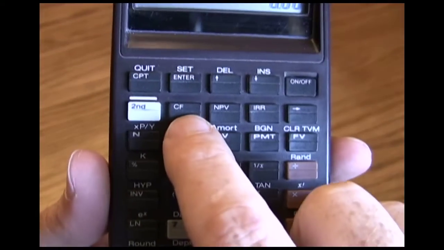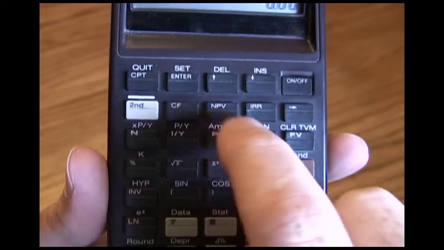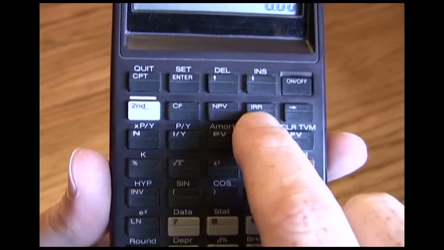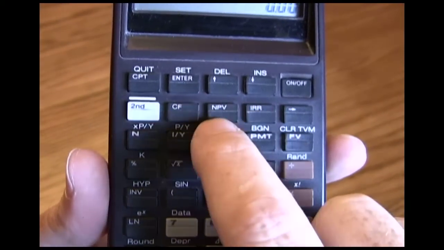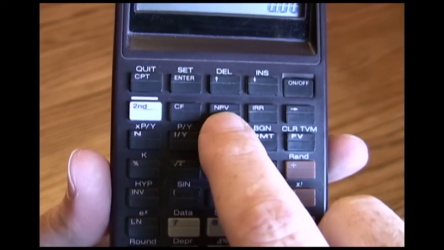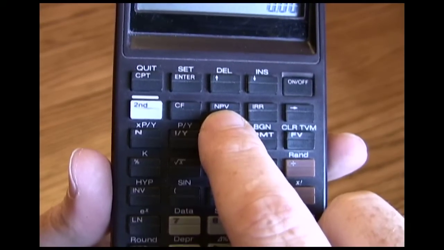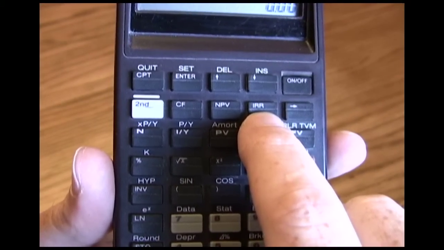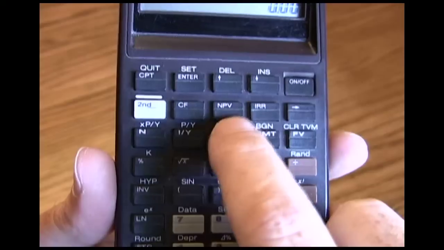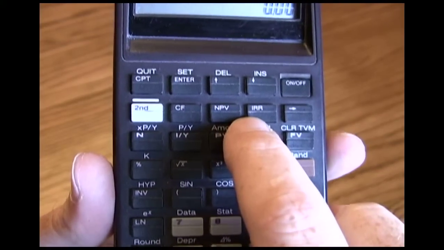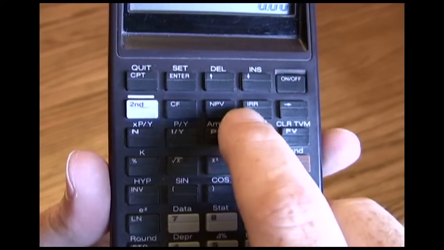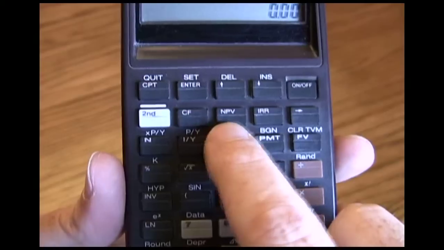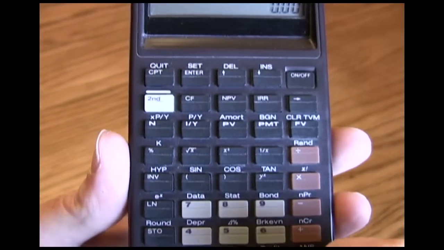You can see the CF cash flow button here. In addition, we have an NPV for net present value, an IRR for internal rate of return. The NPV is used to solve for the present value of an uneven cash flow stream, and the internal rate of return is used to solve for the rate of return on an uneven cash flow stream. These two functions will be used heavily in Chapter 9 on capital budgeting. In addition, NPV will be used in our stock valuation, Chapter 7.